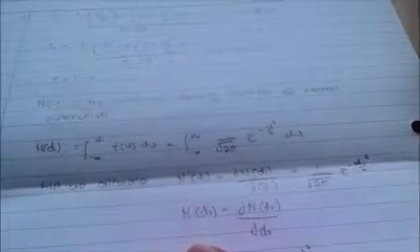N is the cumulative distribution function of the normal distribution, and N(d1) equals the integral from negative infinity to d1 of f(u) du, and N(d2) equals the integral from negative infinity to d2 of 1 over root 2π exponential negative u squared over 2 du.